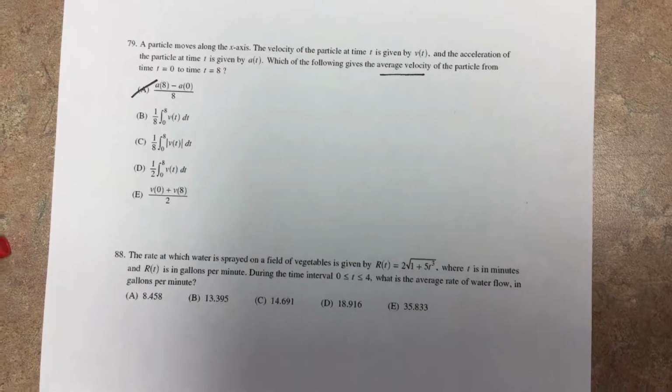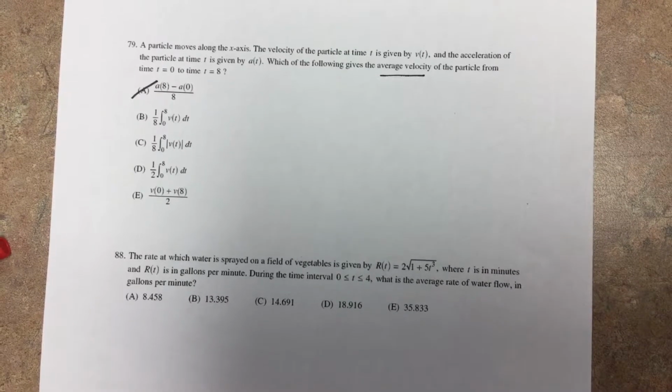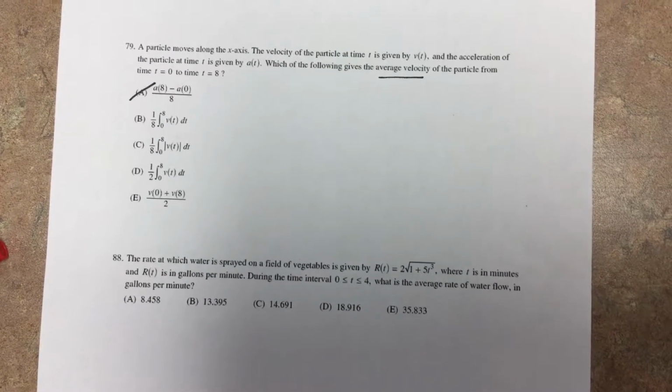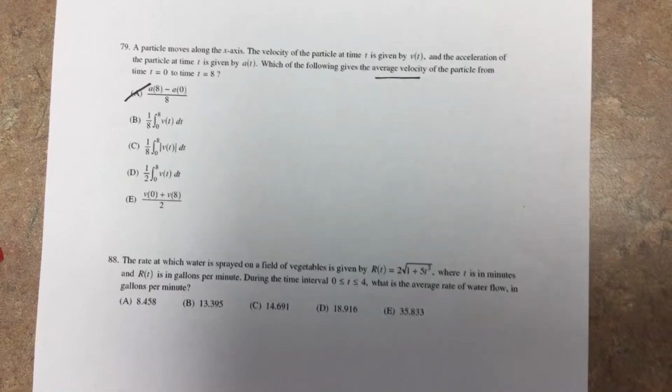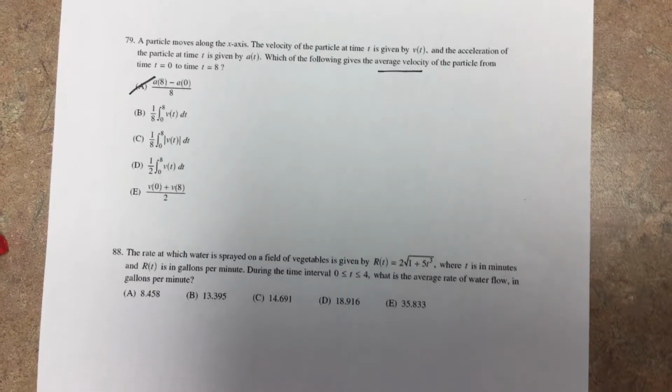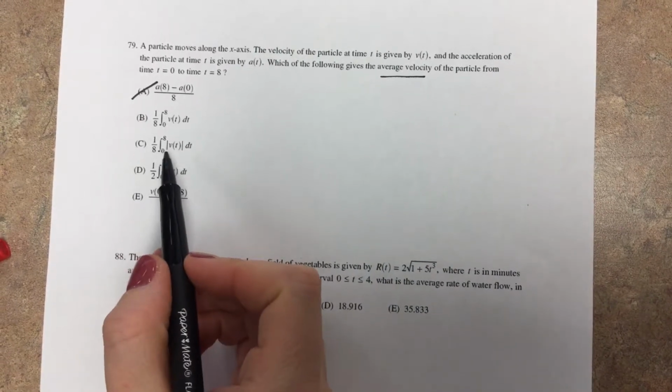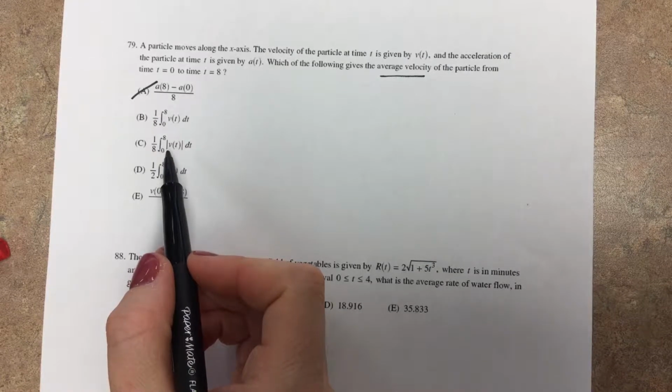How about part B? Does that look like it could be average velocity over the time interval? Okay. Never ever circle an answer without looking through the rest of them. We're thinking that B looks good, but we're going to eliminate the rest of them. How about part C? That looks better.